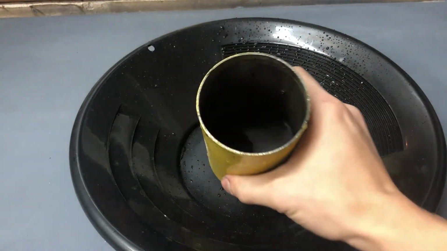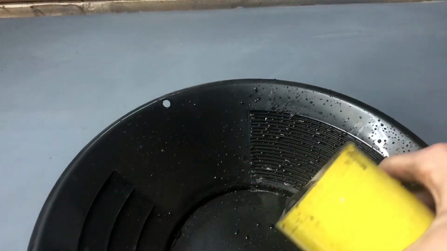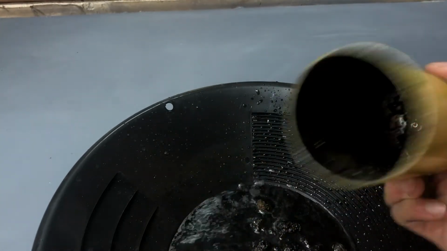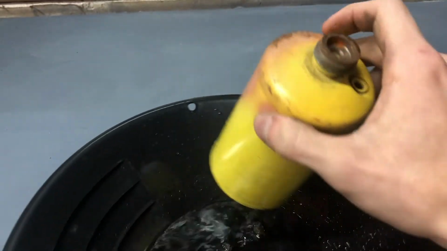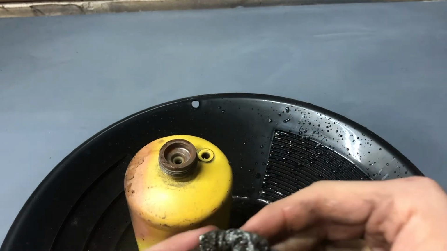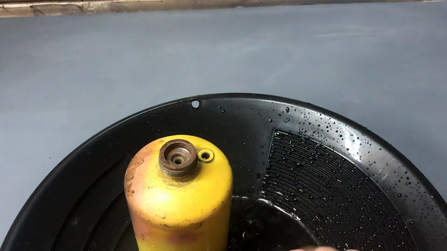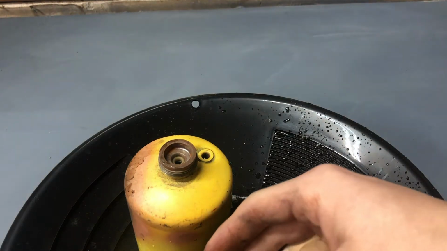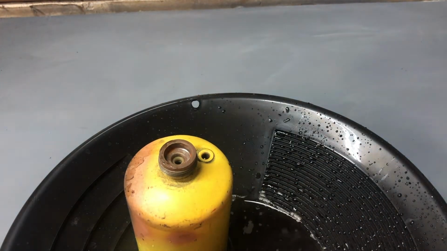Okay, we're all cooled off, and I threw some water in there. Let's dump it in and see if we got anything. And it looks like we got some nice hunks. They need to be cleaned up a little bit, but it'll work.